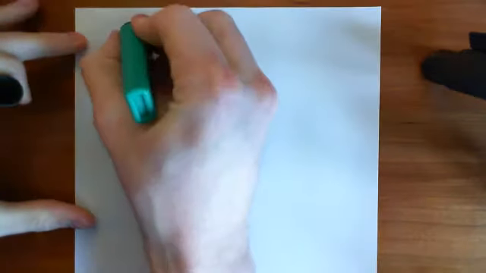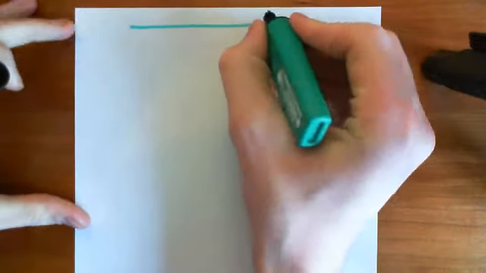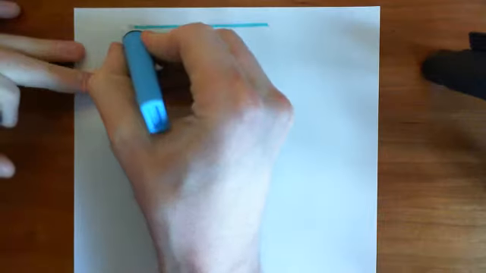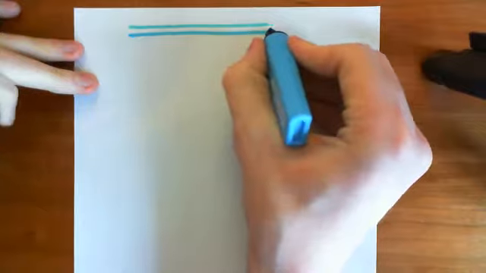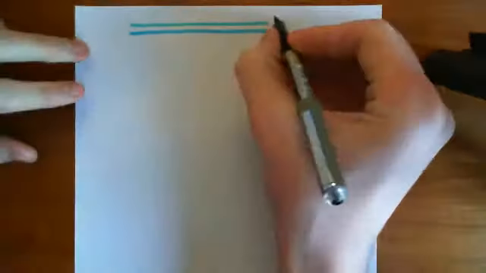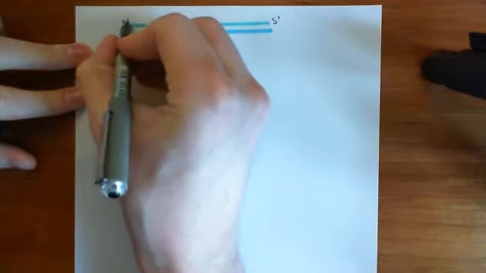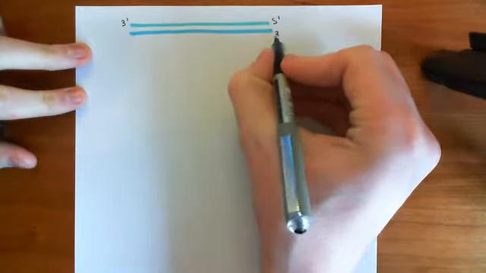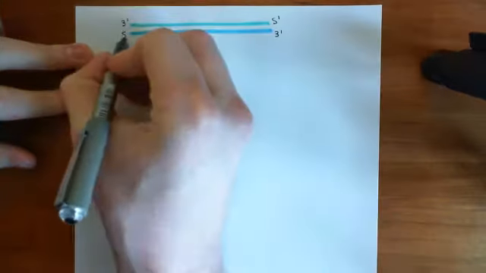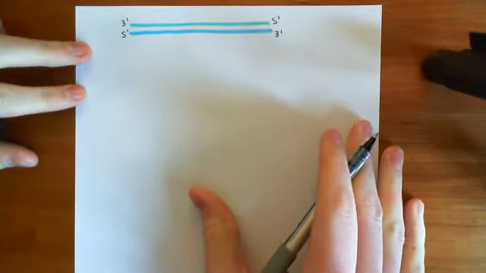Once again, let's start off with our chromosome, and I'll try to use the same colours as before. We'll start off with our chromosome here, which has these two strands. Here is the turquoise strand, and here is the blue strand. The turquoise strand's 5' end is this side, and its 3' end is this side, and the blue strand's 3' end is this side, and its 5' end is this side.